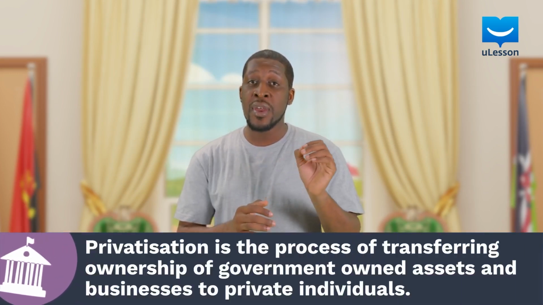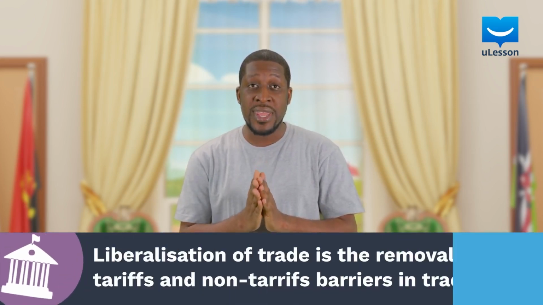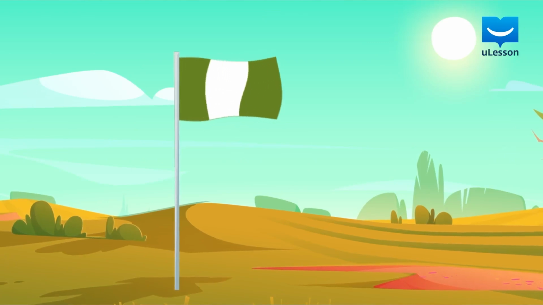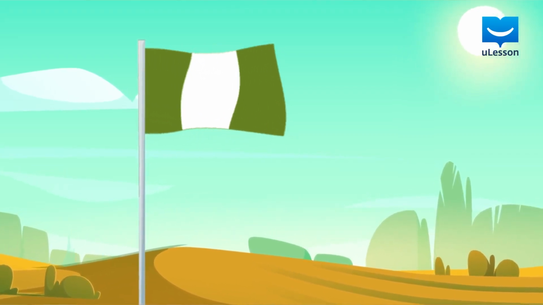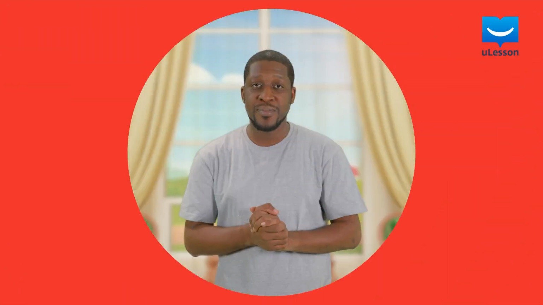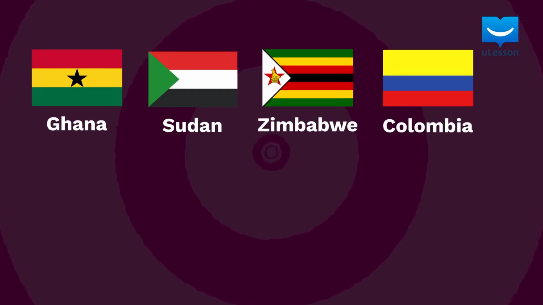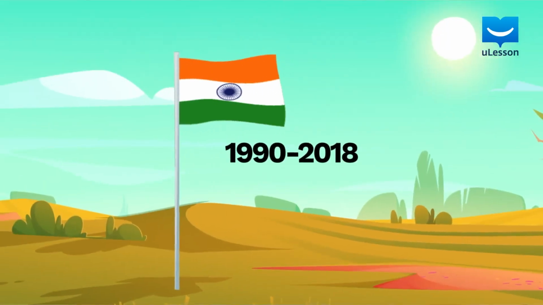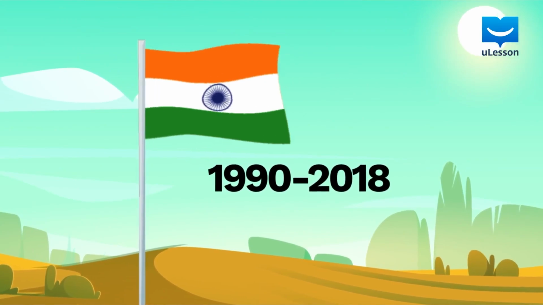Privatization is the process of transferring ownership of government-owned assets and business to private individuals, while liberalization of trade is the removal of tariffs and non-tariff barriers in trade. The Structural Adjustment Program helped Nigeria to be able to leave the poor economic situation that it had found itself in due to its mismanagement by the Buhari regime. Nigeria is not the only beneficiary of the Structural Adjustment Program. Countries like Ghana, Sudan, Zimbabwe, Colombia, Mexico, Turkey, amongst others, have received these loans. In fact, as of 2018, India has been the highest receiver of Structural Adjustment Program loans since 1990.